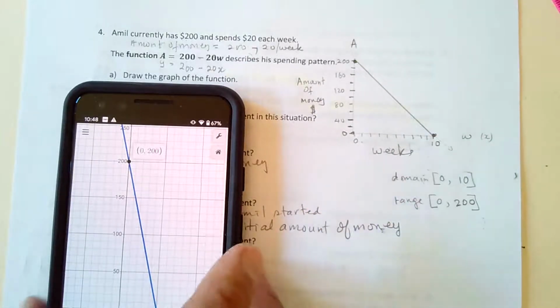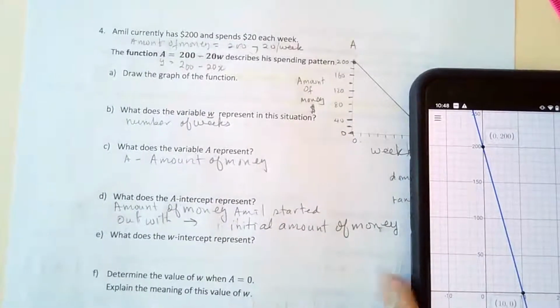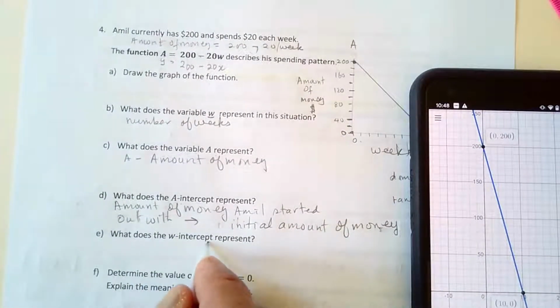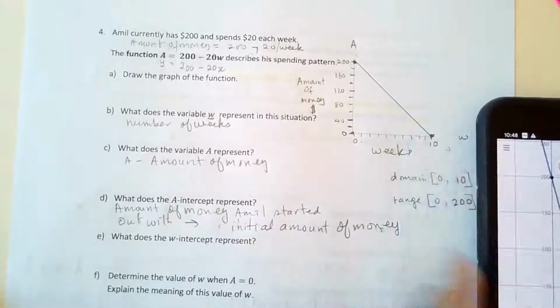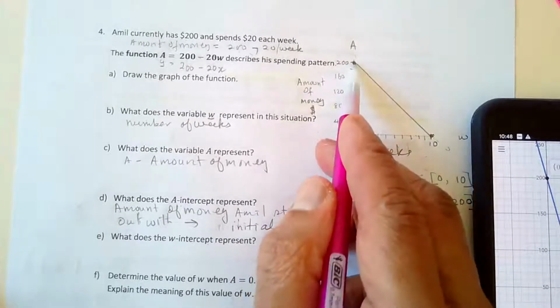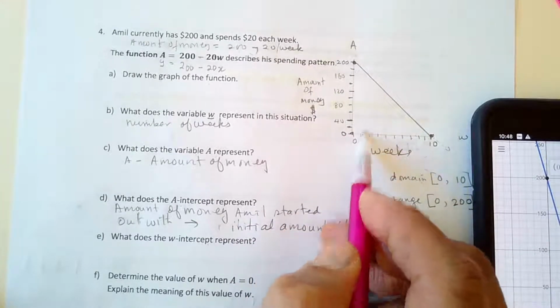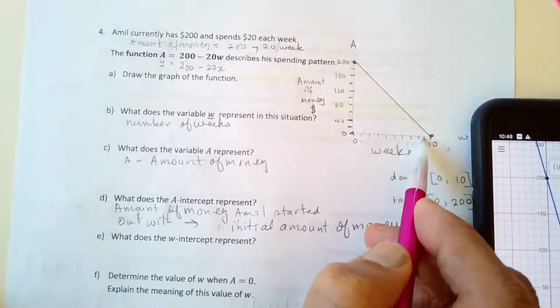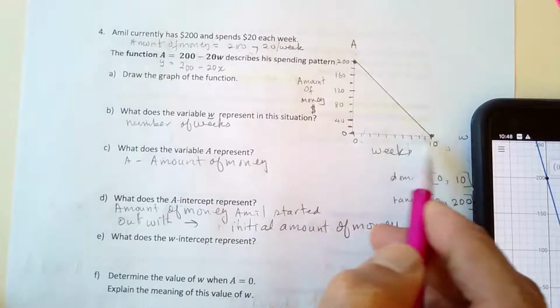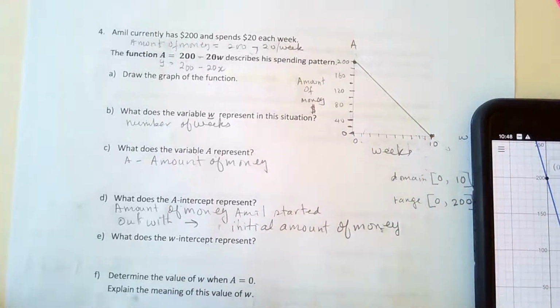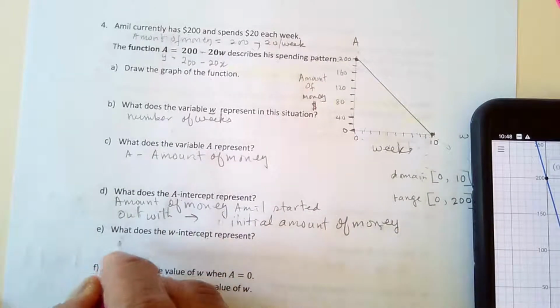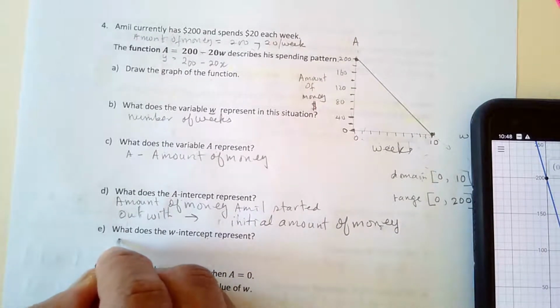Now I have my sketch, and another question: what does the intercept represent? That's when he has spent all his money. At this point here, he has no more money, because remember, this is money. As you go along after the first week, the second week, the 8th week, his money is declining until, after 10 weeks, it reaches zero.